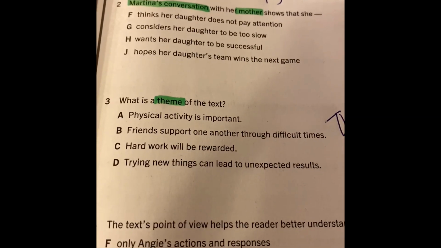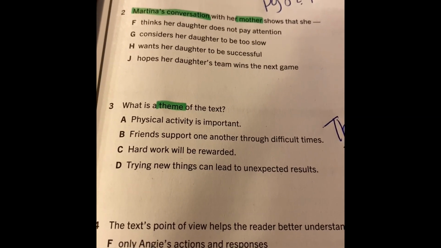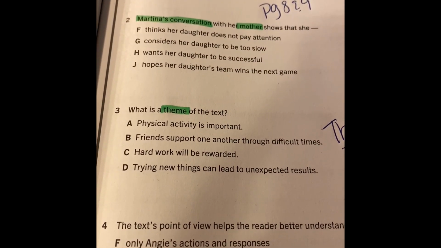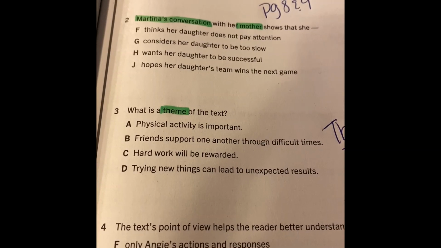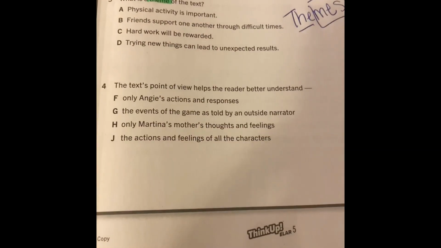A, physical activity is important. B, friends support one another through difficult times. C, hard work will be rewarded. Or D, trying new things can lead to unexpected results.